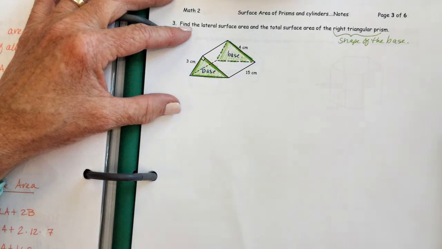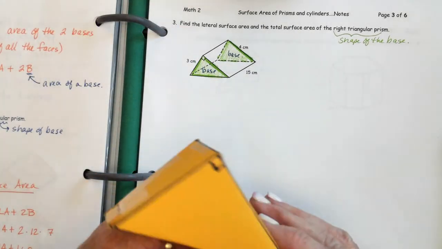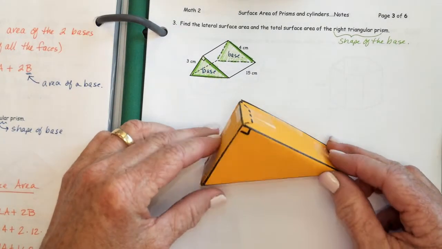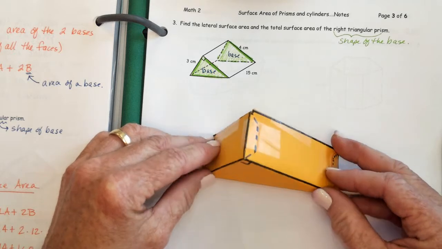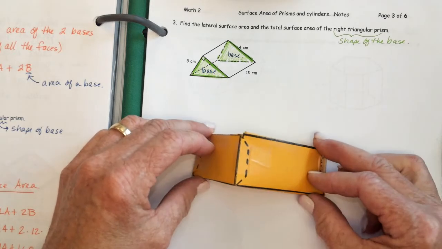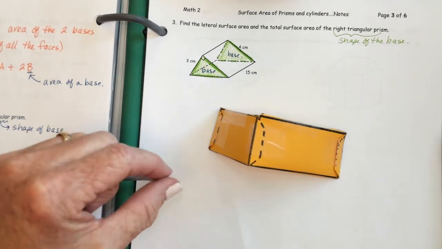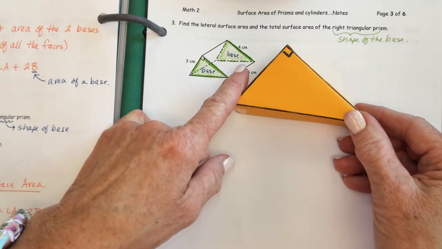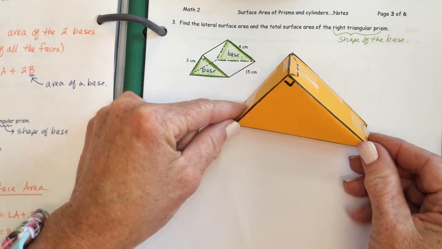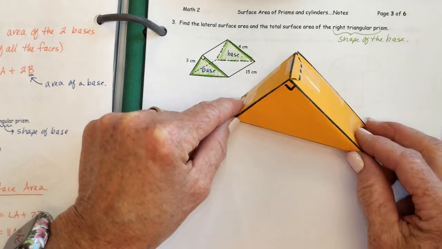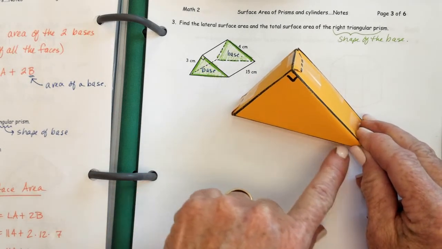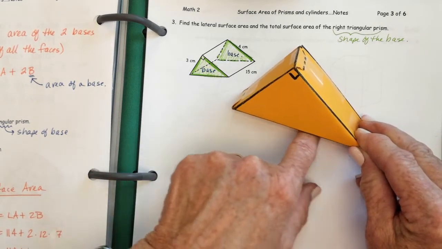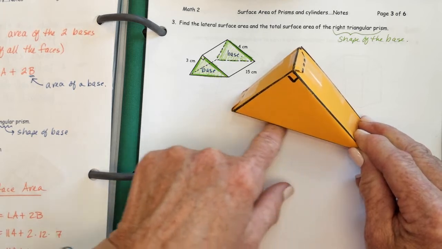Okay, this is this prism right here. You made this one on Friday. That's exactly what this one is. And it's sitting like that. So, can you see it? I'm kind of holding it like this, but it's sitting on this face down here. It's sitting on one of the lateral faces.